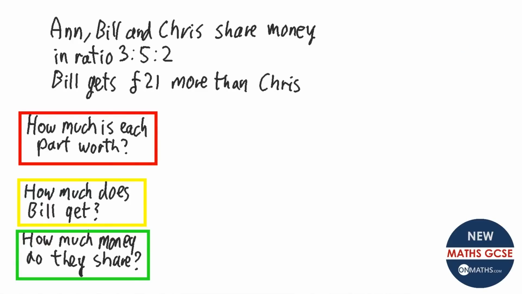So same question as before, this time the ratio and amount are slightly different. So Bill gets 5 and Chris gets 2, so there's a difference of 3. So that £21 is worth 3 parts. So if I divide it by 3, I get 1 part. So each part is worth £7. Okay, how much does Bill get? Bill gets 5 times that, because he's got 5 parts. So that's going to be £35.